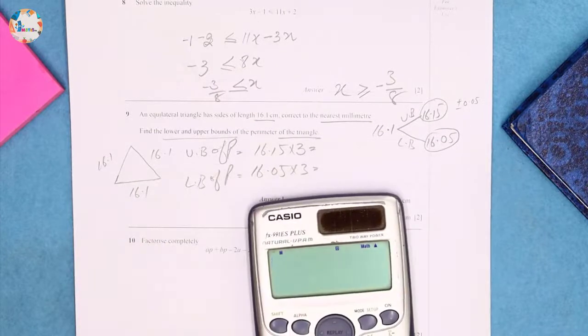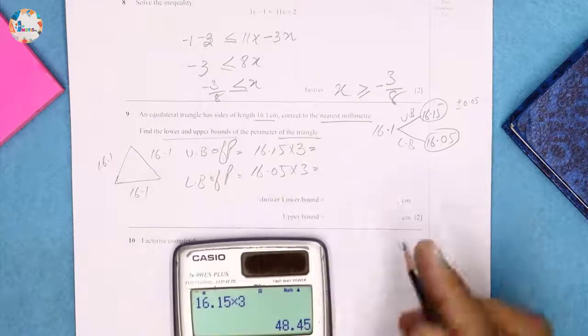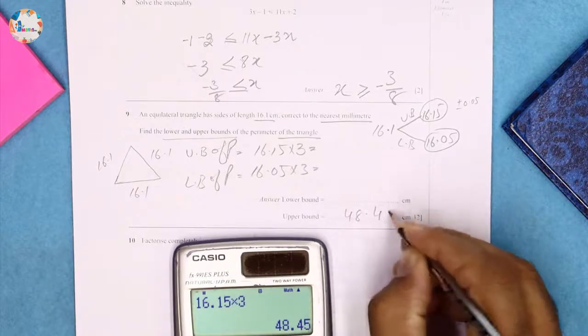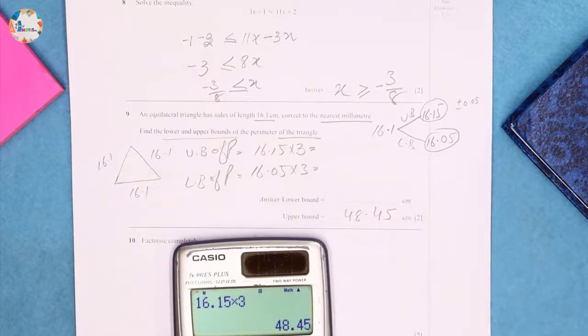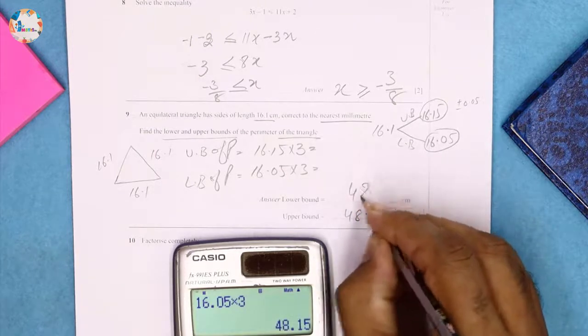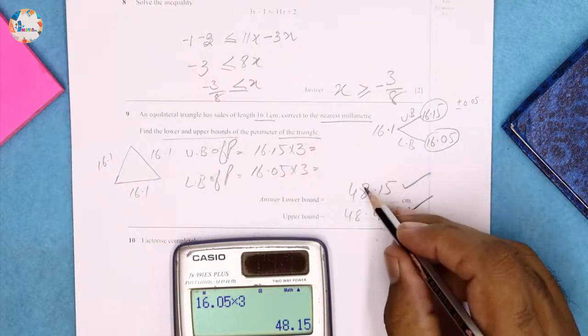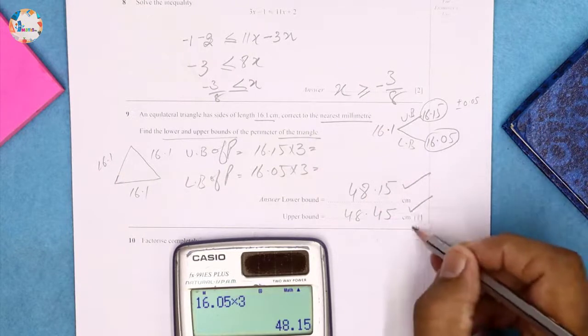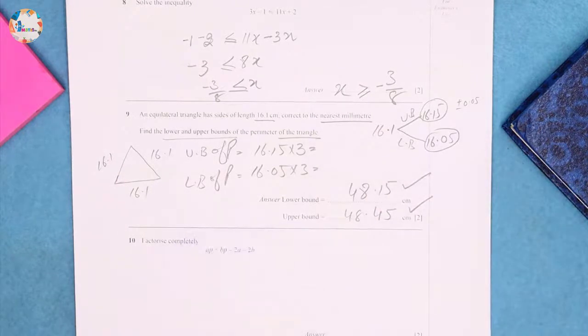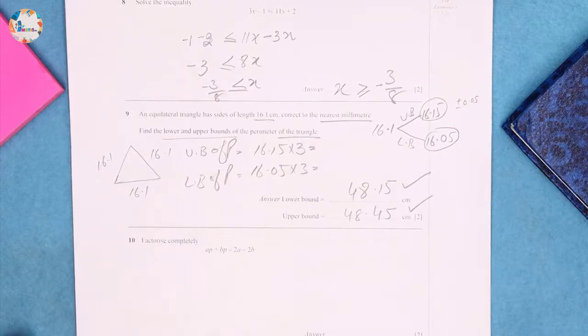So 16.15 multiplied by 3 will be equal to 48.45. So this will be the upper bound. Now for the lower bound, 16.05 multiplied by 3 will be 48.15. This is the lower bound, this is the upper bound. We cannot switch. If you write this answer over here and this one over here, you will not get 2 marks, you will get 1 mark only. So be careful in this sequence also.